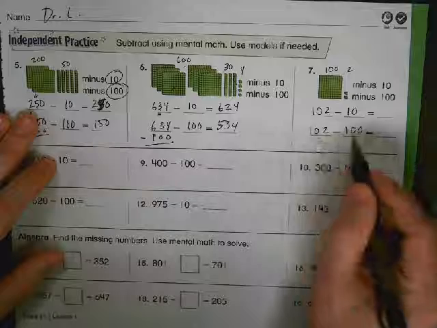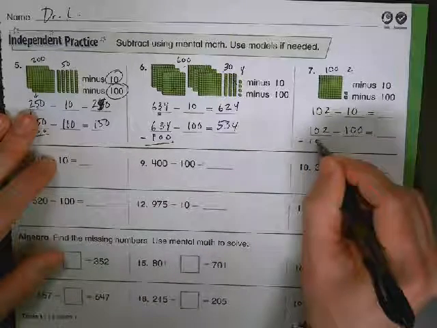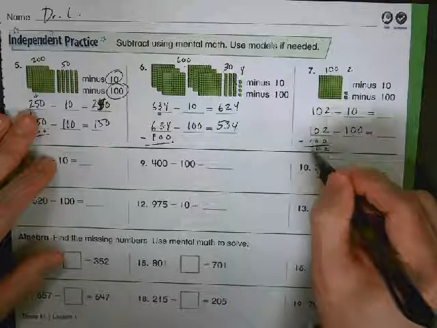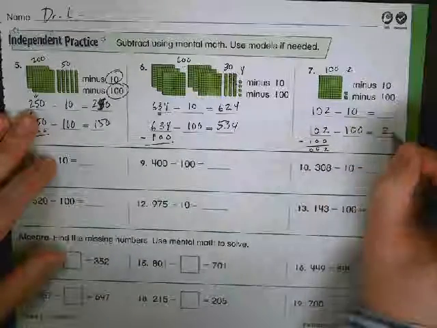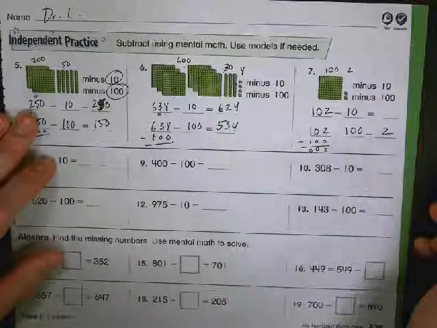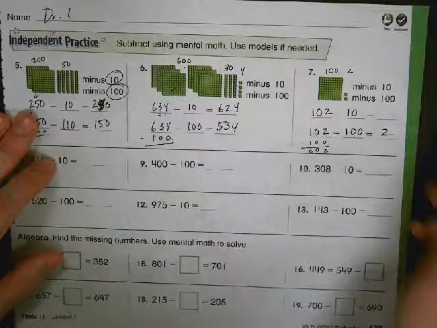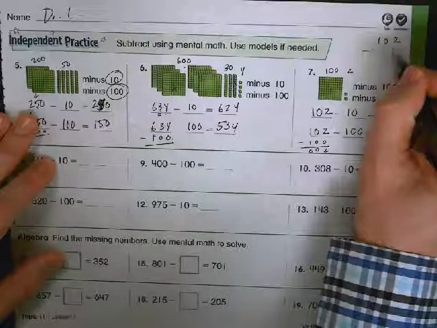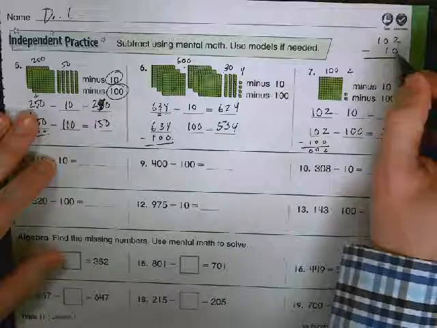So 102 minus 100 is pretty easy, right? Just stack it. 2 minus 0 is 2, 0 minus 0 is 0, 1 minus 1 is 0. So how many do we have left? 2. This is tricky because 102 minus 10, you don't have any 10s. So how do you do this? Well, with regrouping, you do it like this. 102 minus 10. You say to yourself, I can do 2 minus 0 is 2.